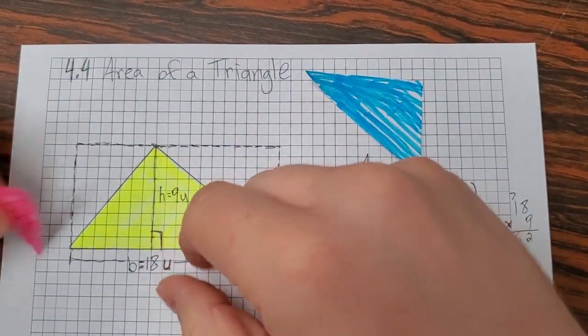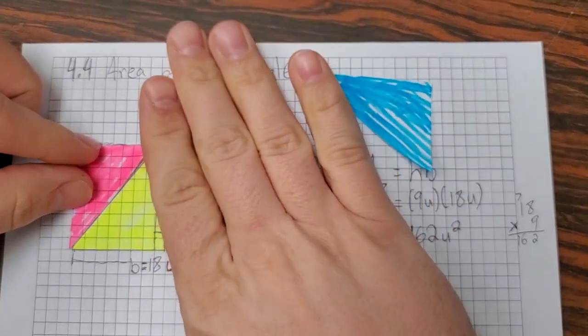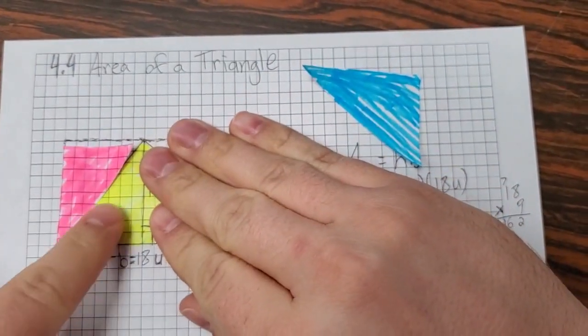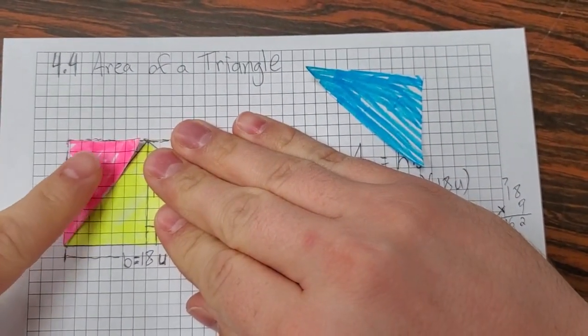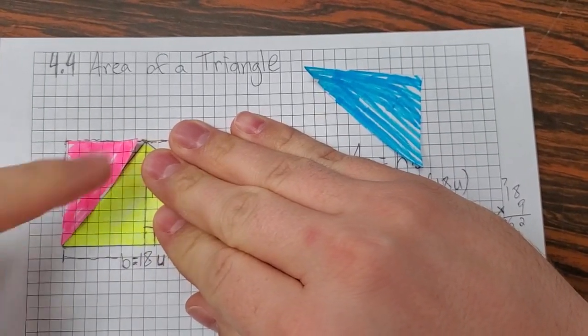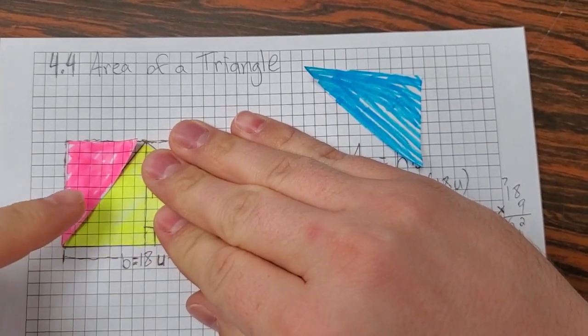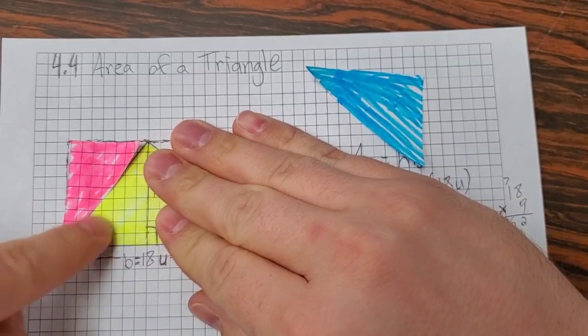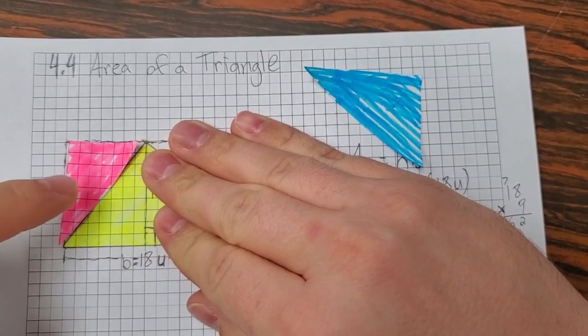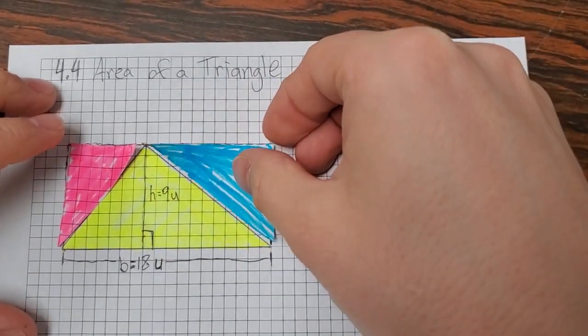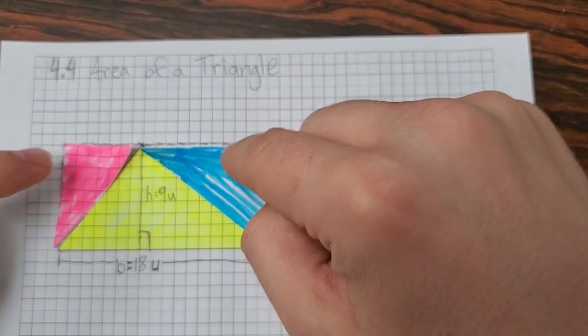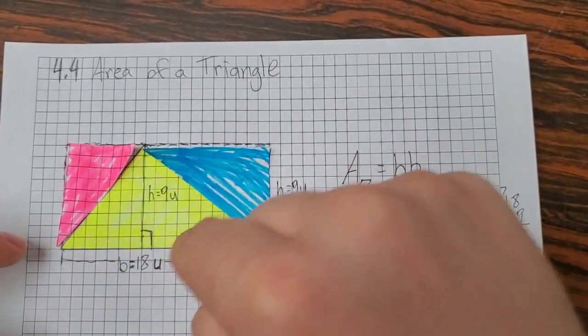Over here, remember, this pink triangle is the same size as this portion of the yellow triangle. This plus this would make this whole area over here. So how much is yellow of this? It would be half of this. So if we took it all together, the blue and the pink areas would be the same as all of the yellow.